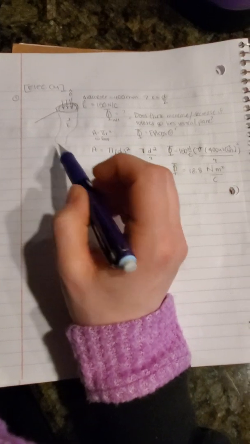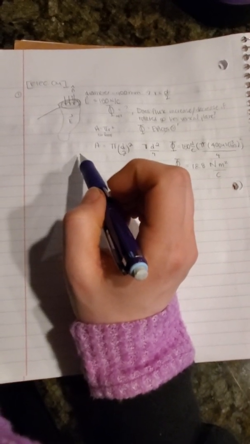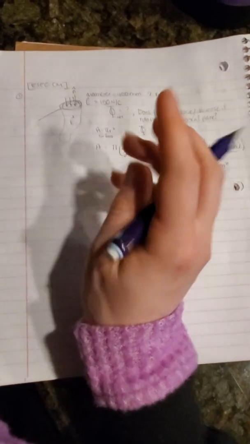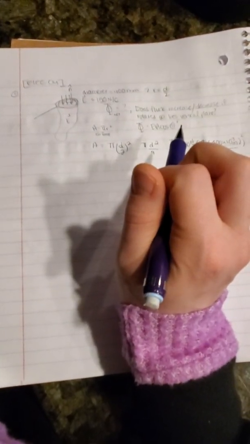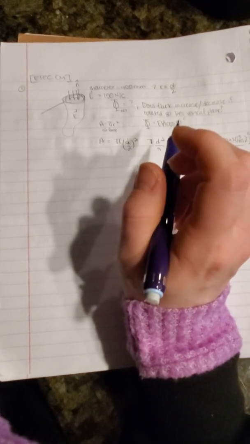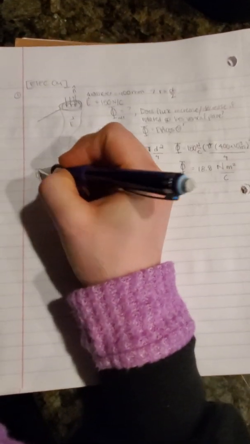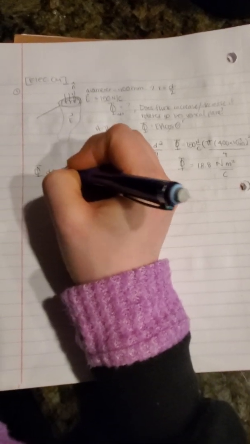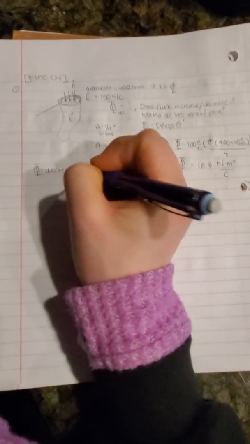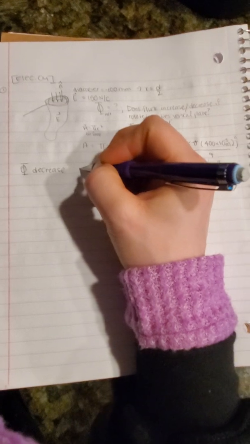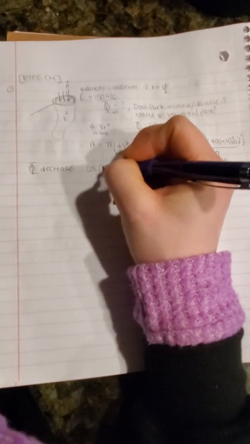So the angle would cause a decrease as you rotate it. So based on that, if the cosine function is decreasing with the angle, we can say that the electric flux would then decrease because of the relation to the cosine theta function.